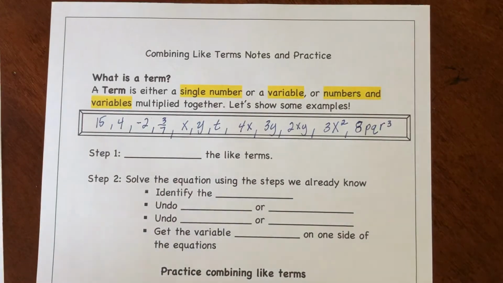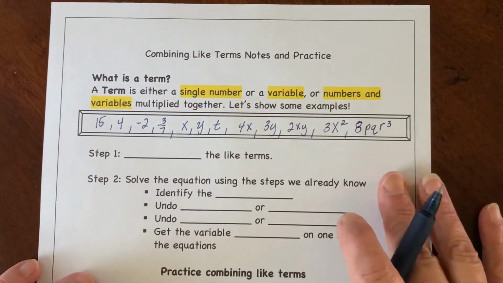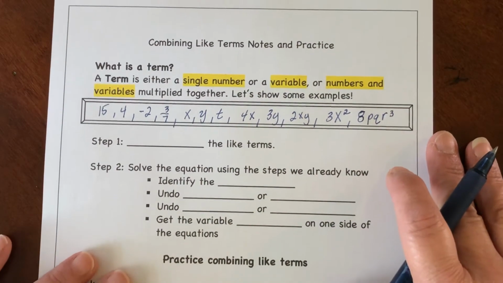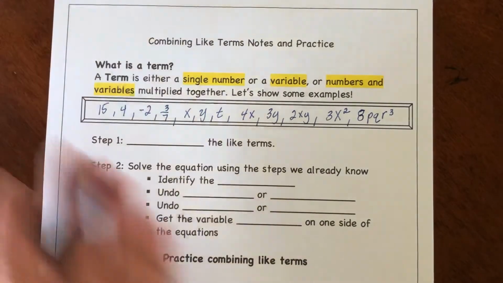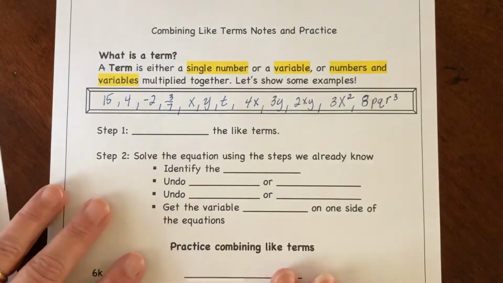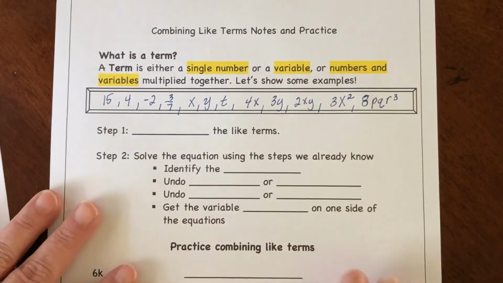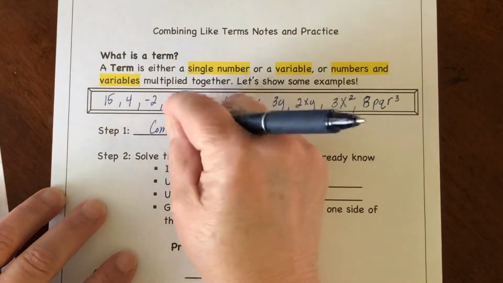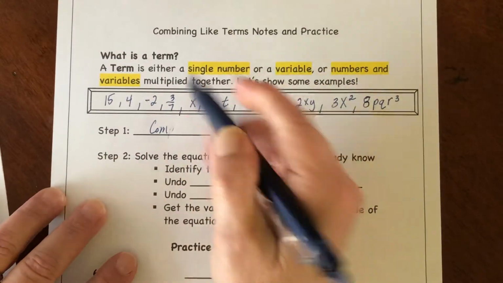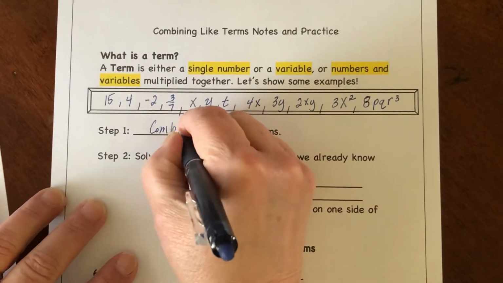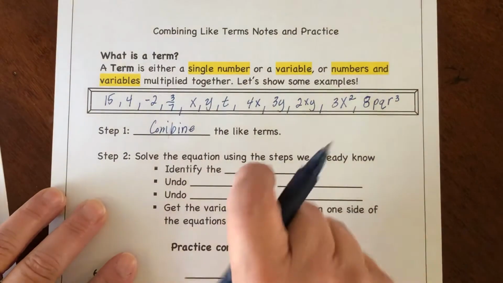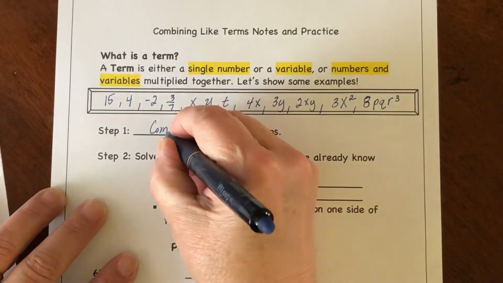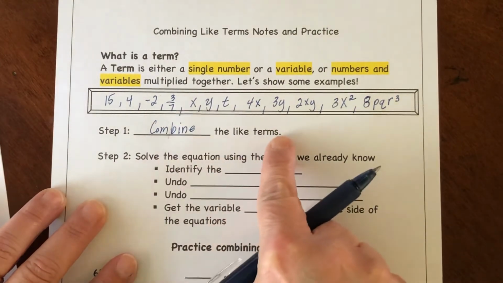So let's say, what do they mean by combining like terms, and what steps do I need if I'm going to be solving equations? The first thing I need to do when I'm solving an equation with combining like terms, I have to start by combining the terms. C-O-M-B-I-N-E. Combine the like terms.